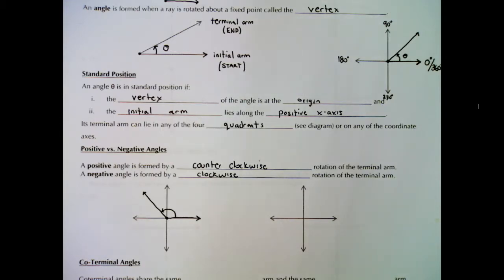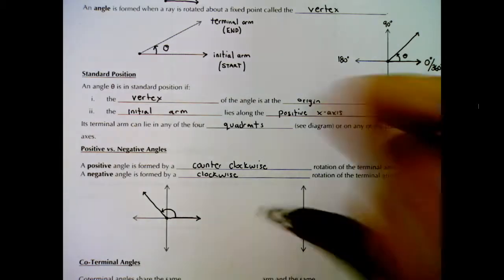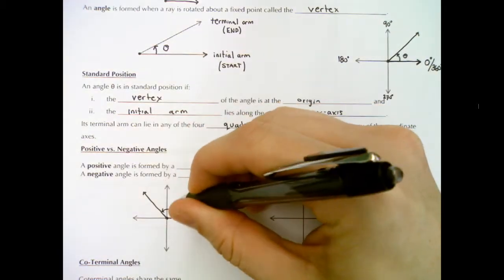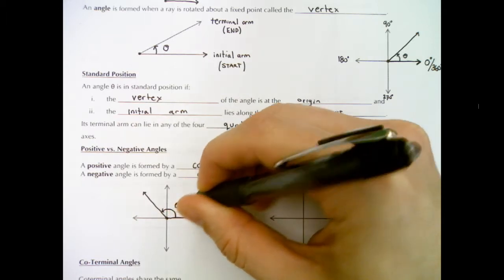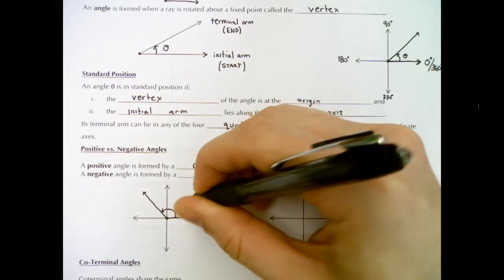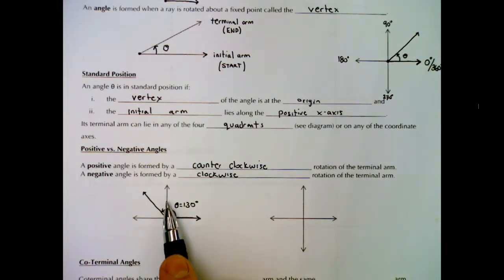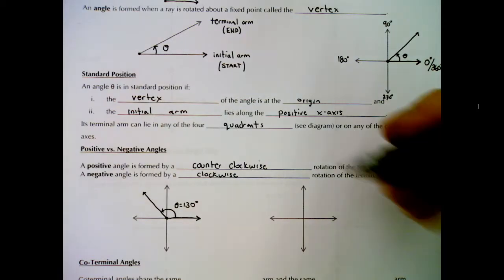Let's say that I went 130 degrees. I went more than 90, less than 180, and as long as it's reasonable to say a number between 90 and 180, let's say 130, then this diagram could very well represent that angle. And since I went in the positive direction, I rotated 130 degrees.